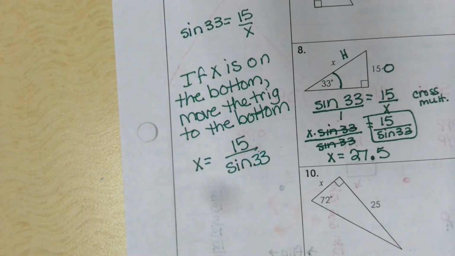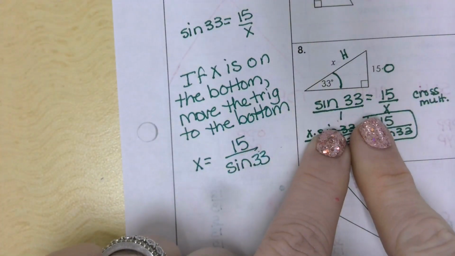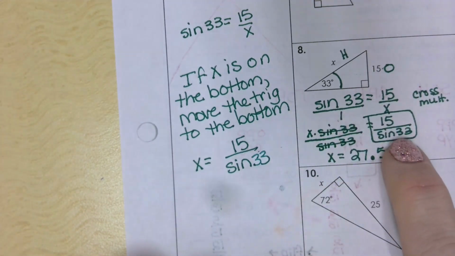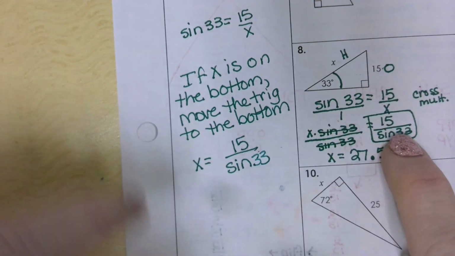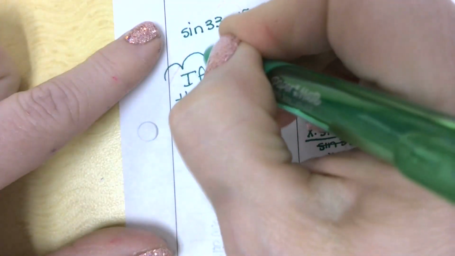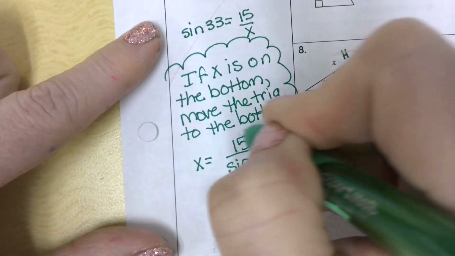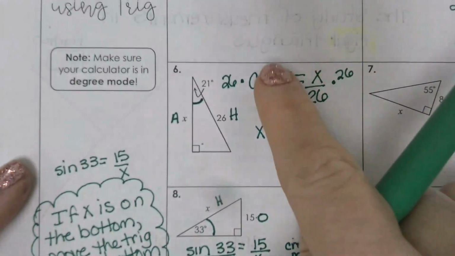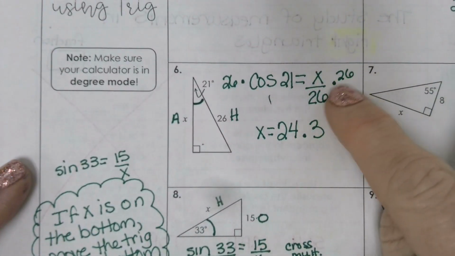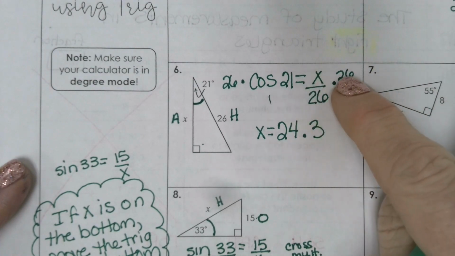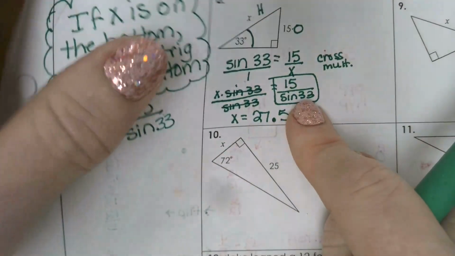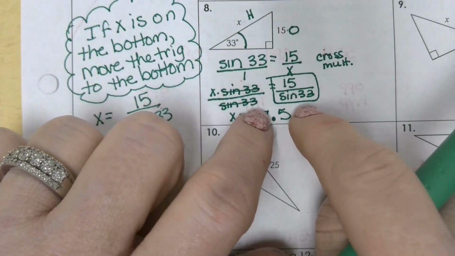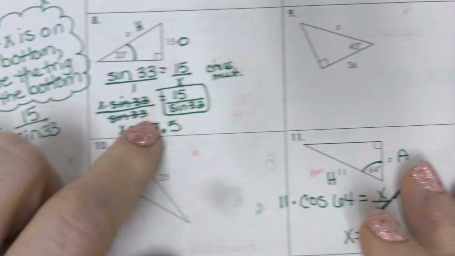The way we did that right here was I showed you that we just put this over 1 and we cross multiplied and it gave me the same thing right here. This is a shortcut that I like to use. If x is on the bottom, move the trig to the bottom. If x is on top, you just multiply. If x is on top, it's a multiplication problem. If x is on bottom, it becomes a division problem. This is what I want you to do. I want you to learn it this way. Okay?